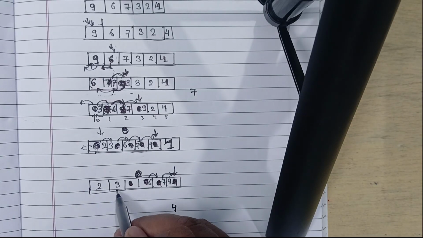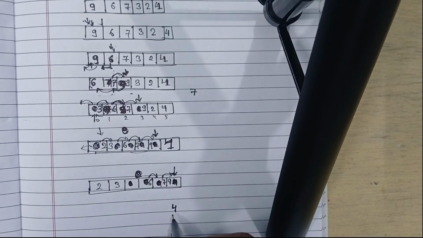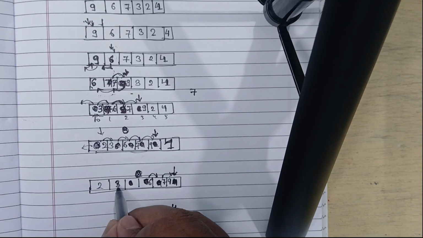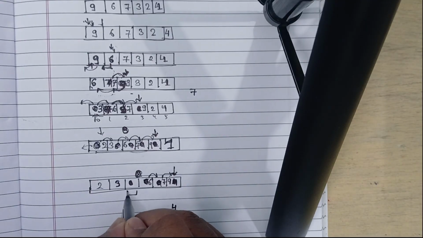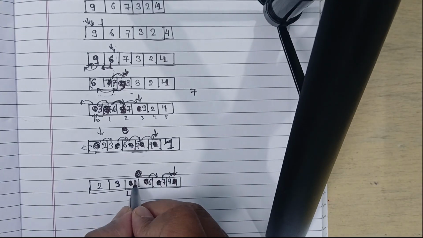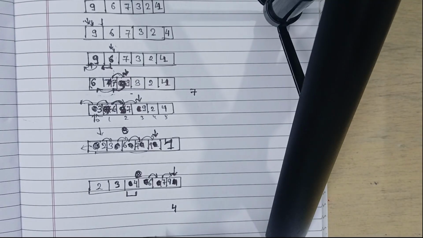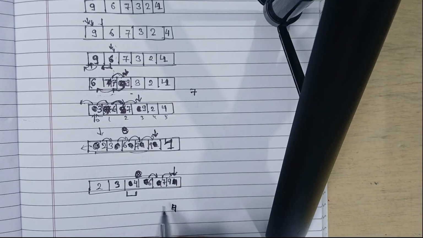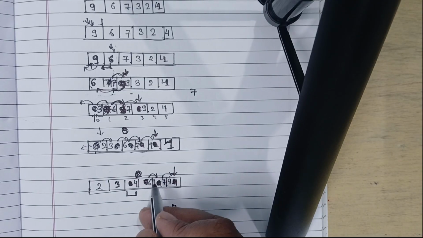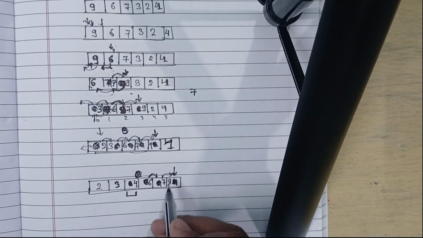Now check 3. Yeah, you have found someone less than 4. So as you have found someone less than 4, you have found its correct position. So this is the correct position for 4. Now put 4 over there. So until you find someone less than that particular element, you have to move all the elements to the right of it.